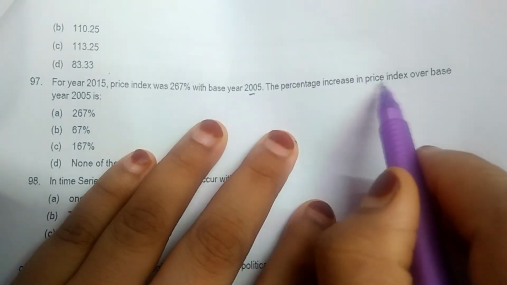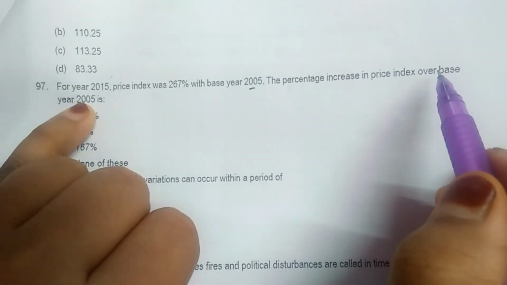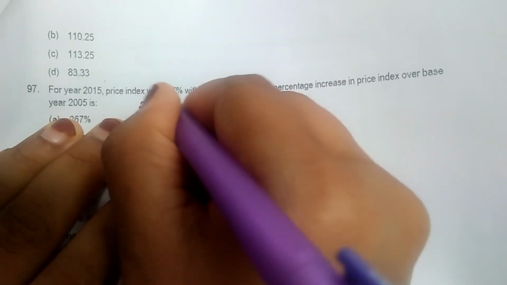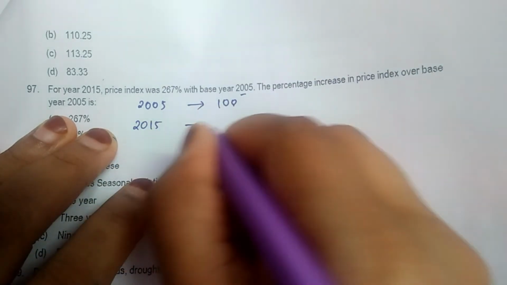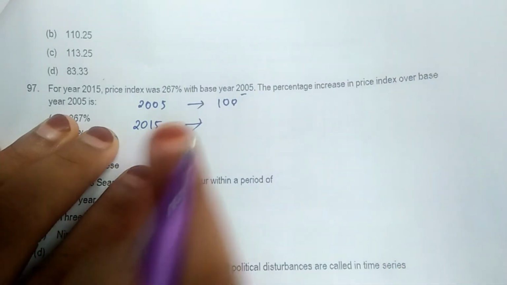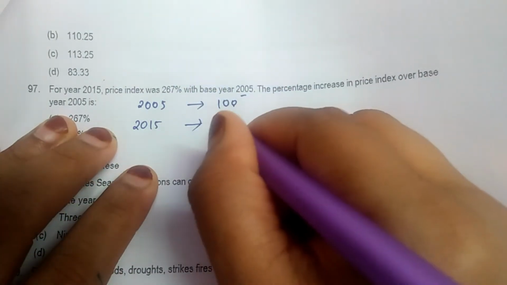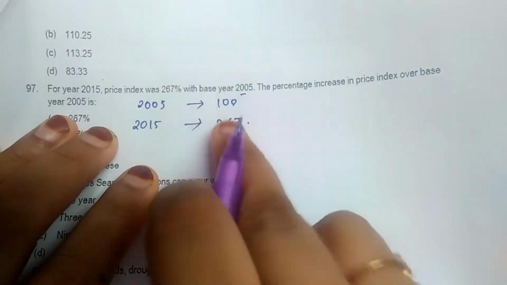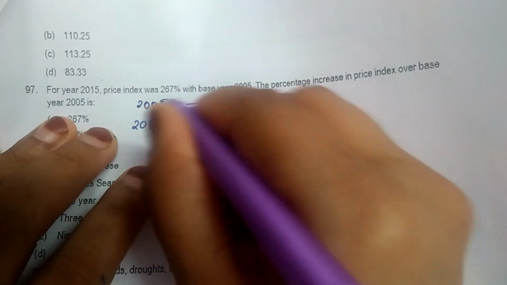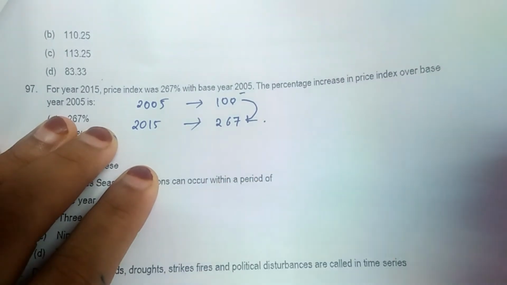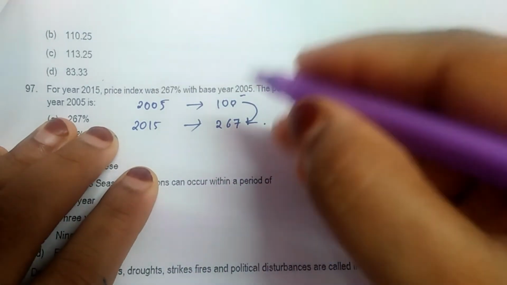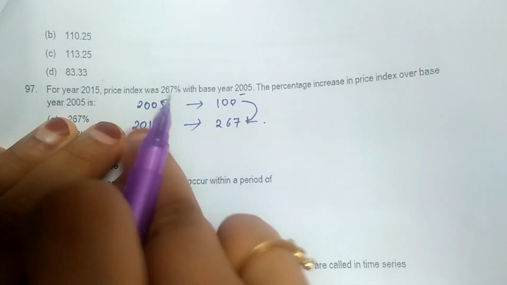The percentage increase in the price index over base year 2005 is asked. See, in 2005, the base year, the price index is kept as 100, but in 2015 the price index jumped to 267. It is asking what is the incremental change from 2005 till 2015, the increase in price from the base year till date.